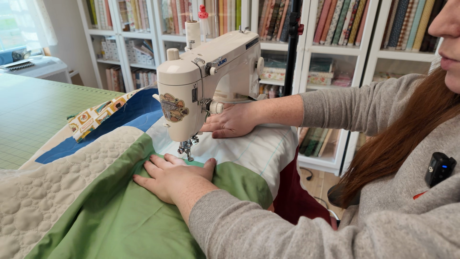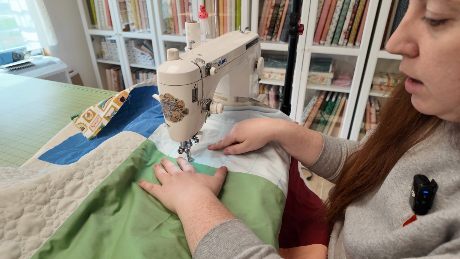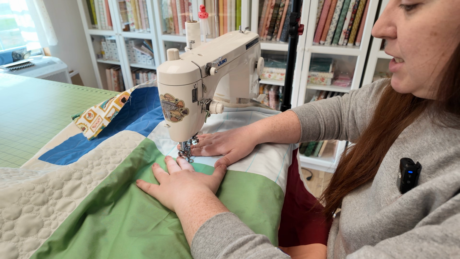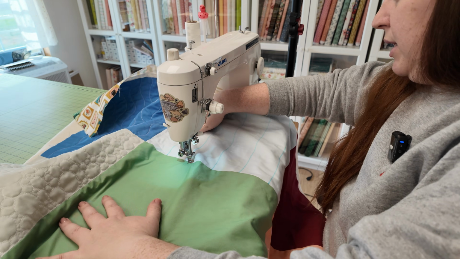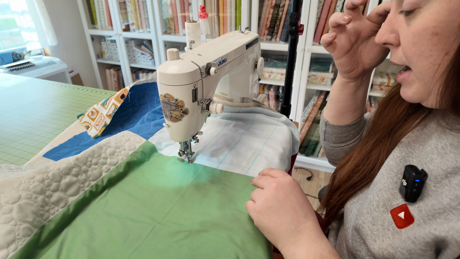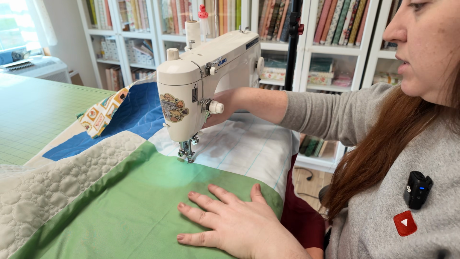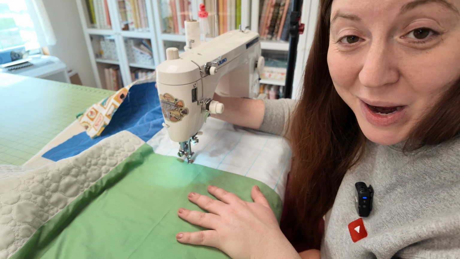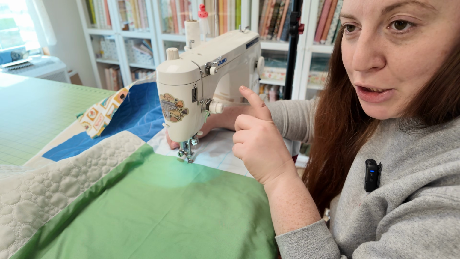So again, I'm just going to come down to the lower guideline, do my anchor stitches, and now I am ready to lead in. And now that top row is gonna be my guide. So I'm just going to use this kind of like a pantograph, right? Longarmers use a pantograph to do edge to edge designs.